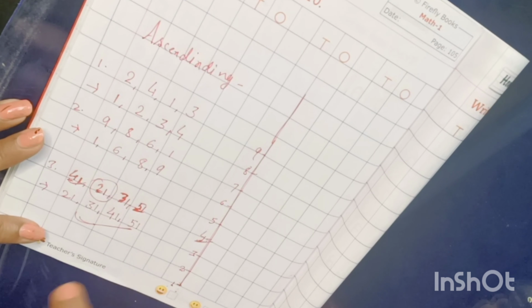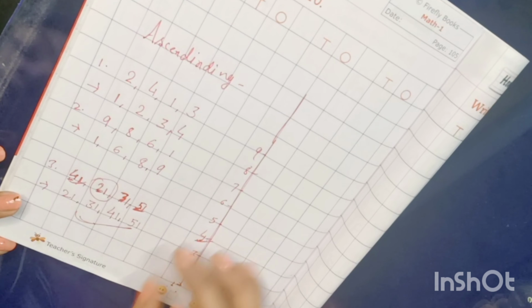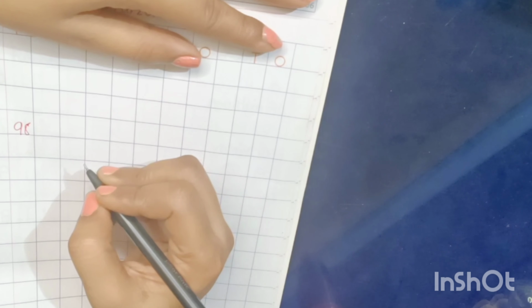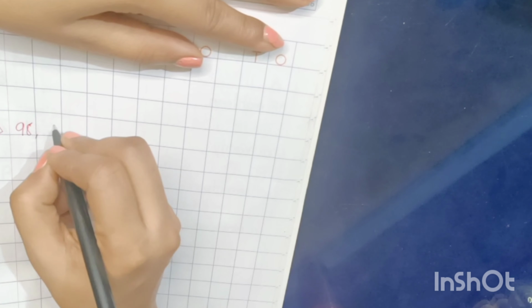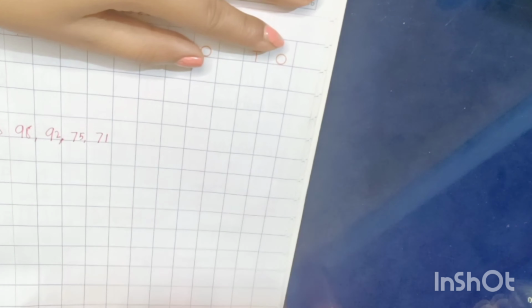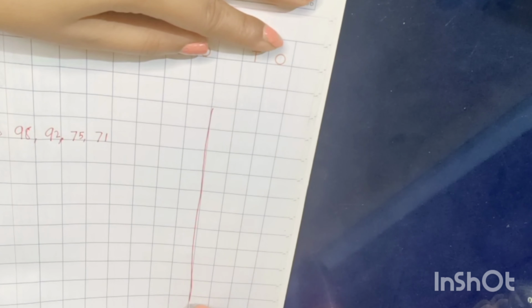But here's one more condition which we find normally. So how can we write those kinds of numbers in ascending order? Let's see. Okay, so I have some more numbers. Let's see. I have the numbers 98, 92, 75, 71. This is a 4 number question. Okay. In this condition, how will we find the smallest and biggest number?